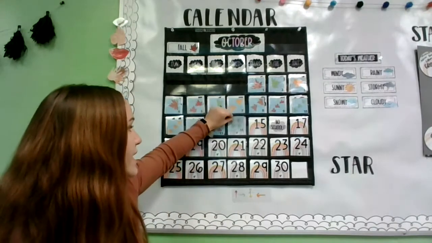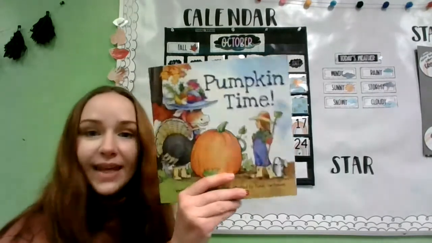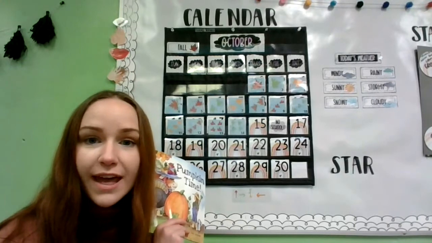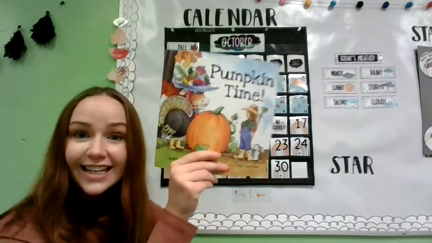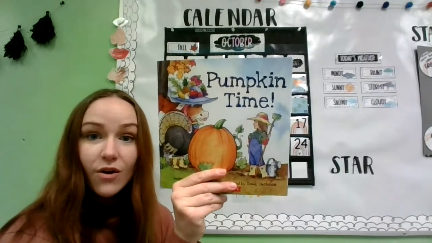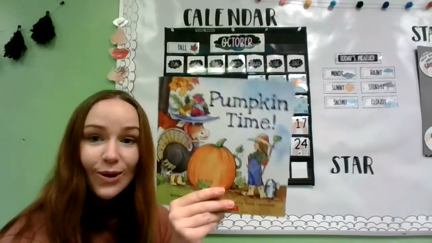You are so good at finding all of our patterns in our calendar, and I want to read you a story about pumpkins. Yesterday we did a science project about pumpkins and how they grow. Let's see if you notice a connection in our book with the different steps that we learned about in how a pumpkin grows. Let's make sure you do a body check.